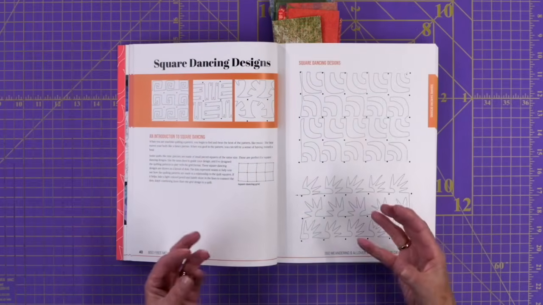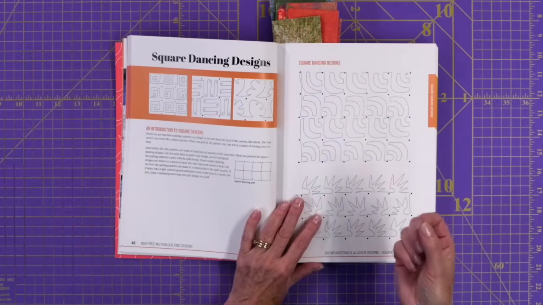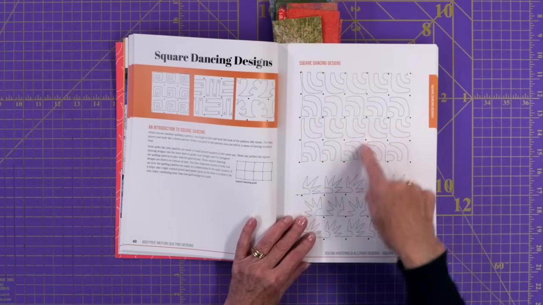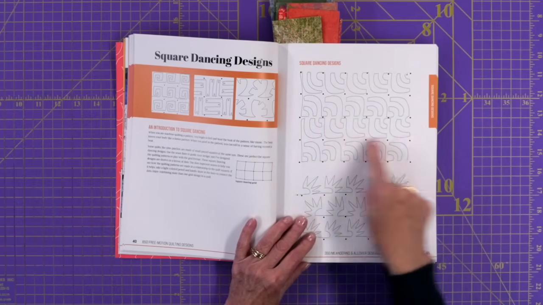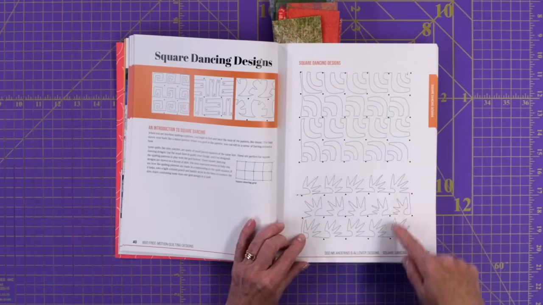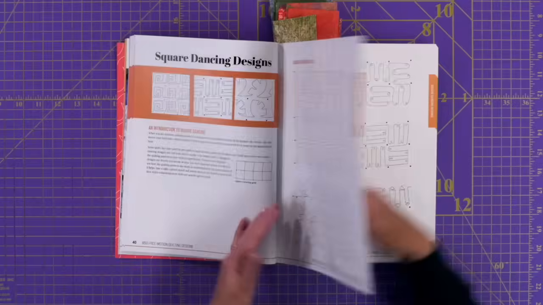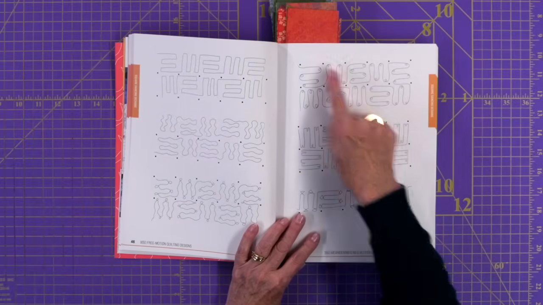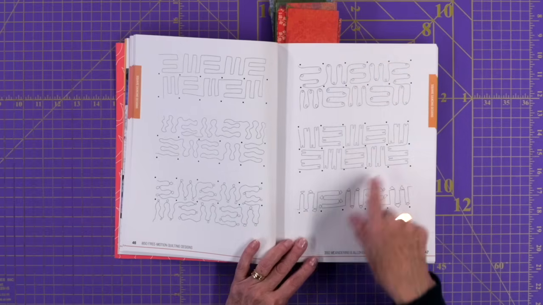Now, within this meandering, she also has what she calls square dancing designs. And these are ones where you are using the seams to help create your designs. So envision here that you've got different seams in there, and you can see how you can work within a little square and create these different designs, what she calls square dancing designs. And again, you can see where she's got the dots, those are where your seams would be, right? So you can envision these.